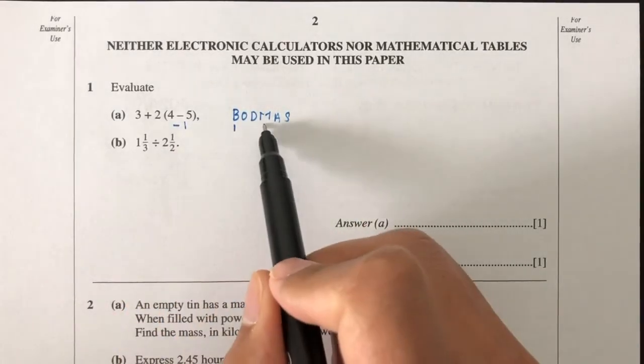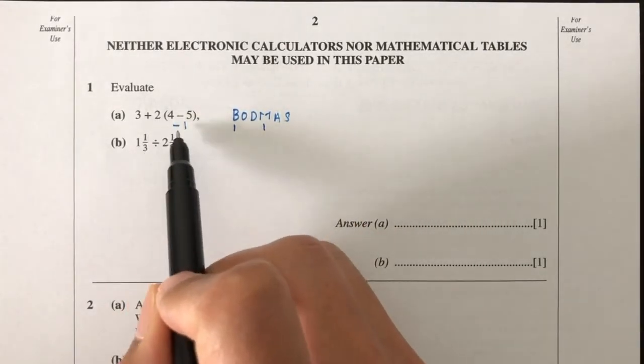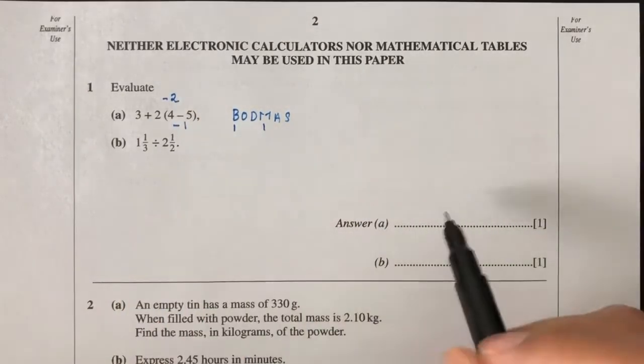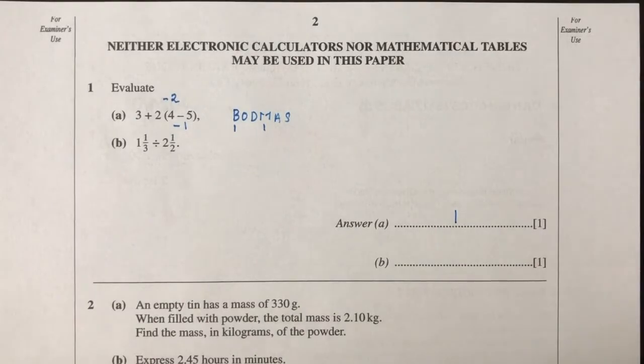Then we do multiplication. 2 times minus 1 is minus 2. And then 3 minus 2 is 1. This is your answer for part A.